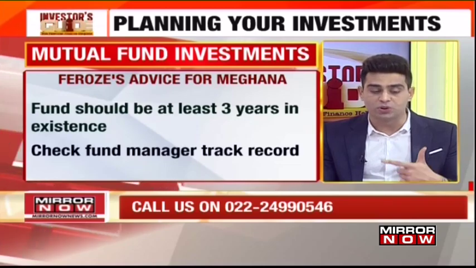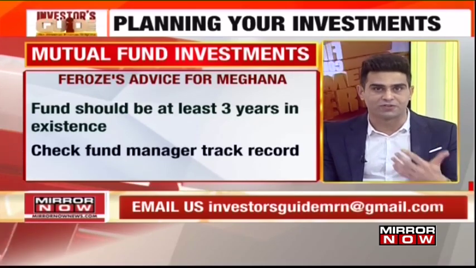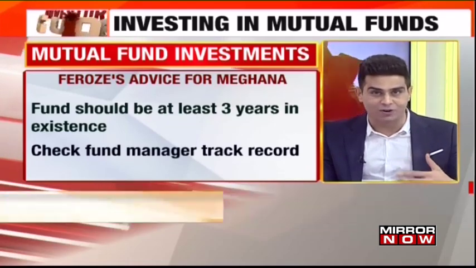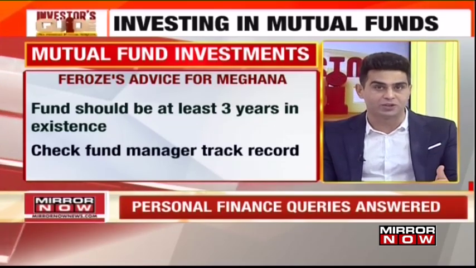Point 2, you have to see who the fund manager is and the track record of the fund manager. People generally stop at the fund name. I think there's a man or a lady behind the fund who's helping you as a professional to manage the money. So it's important for you to know who the person is.